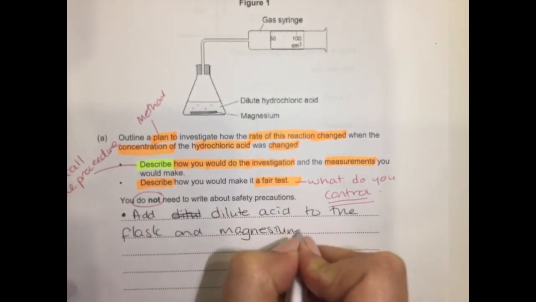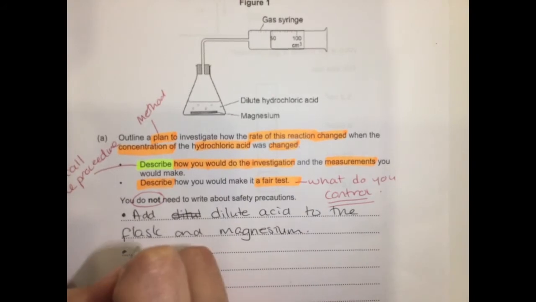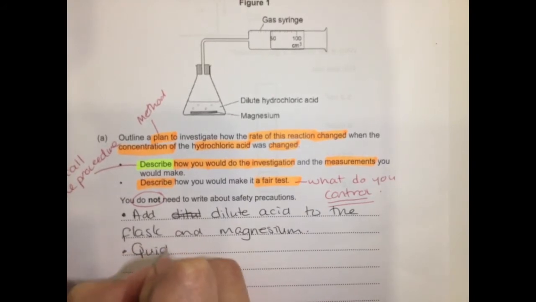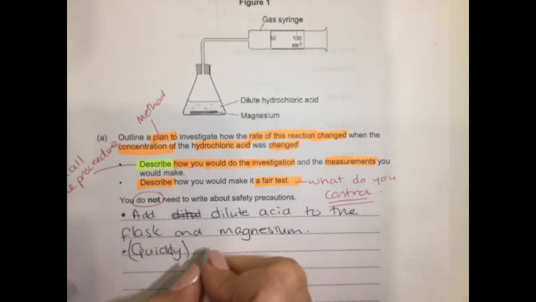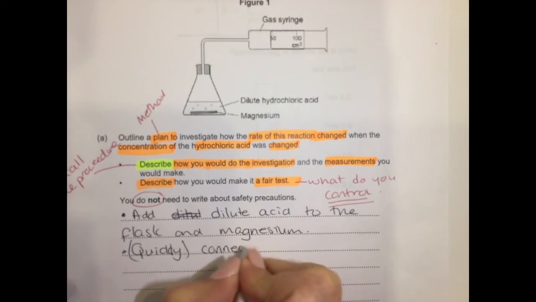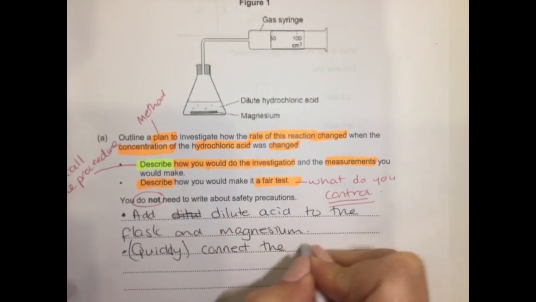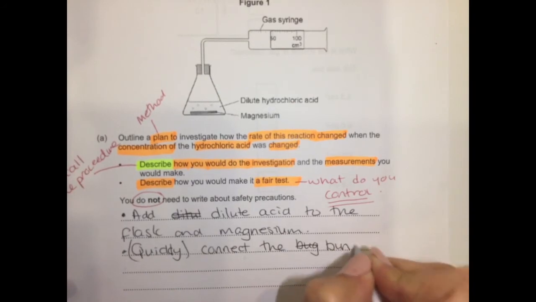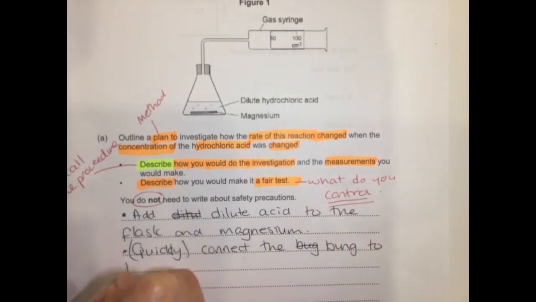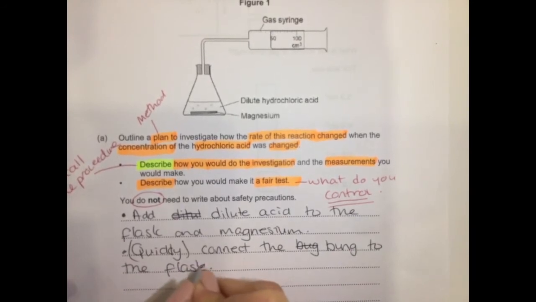Now, once you've done that, you need to quickly, remember, you don't need to say quickly, I've put it in brackets, quickly connect the bung to the flask. Now, the next bit is we're talking about measurements. Quickly connect the bung to the flask.